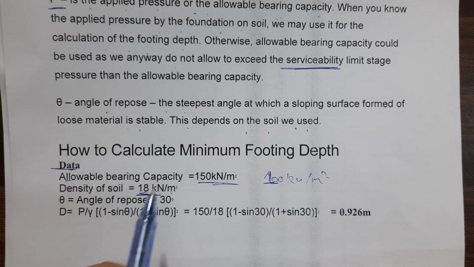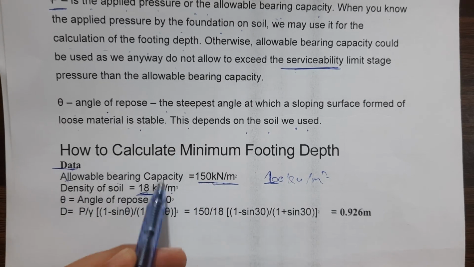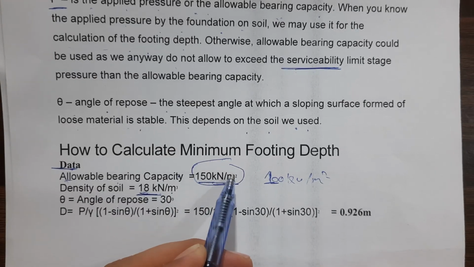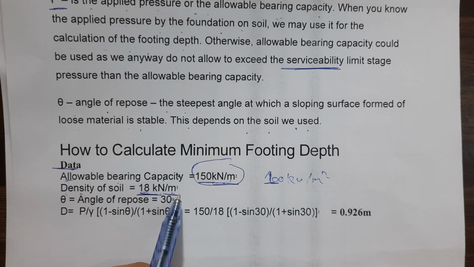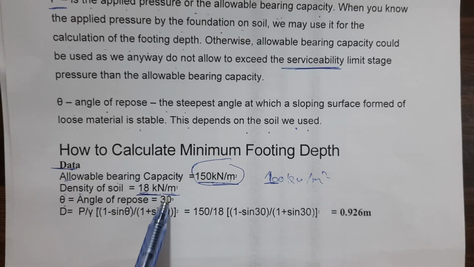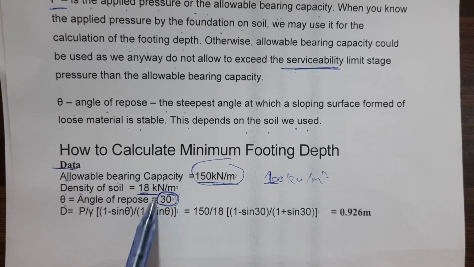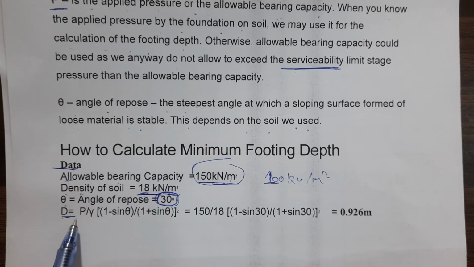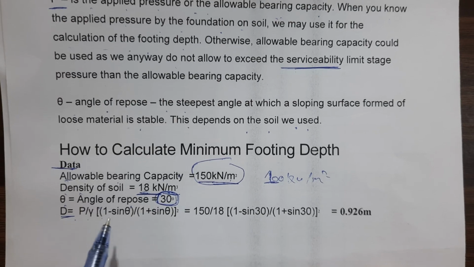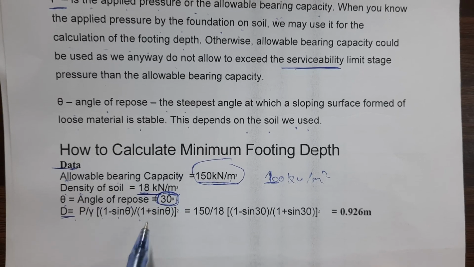This is the density. This is the allowable bearing capacity, which is a pressure, so it is in meter square, and this is density, so it is in meter cube. The angle of repose we have normally taken here is 30 degrees, depending on the condition of the soil. Next, D is equal to P divided by gamma, into (1 minus sine theta divided by 1 plus sine theta).